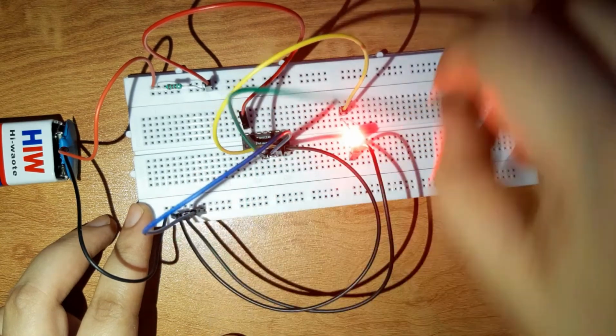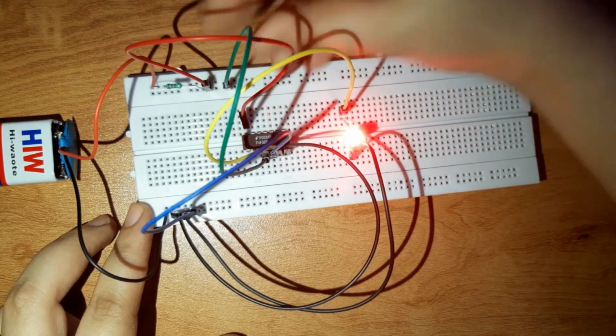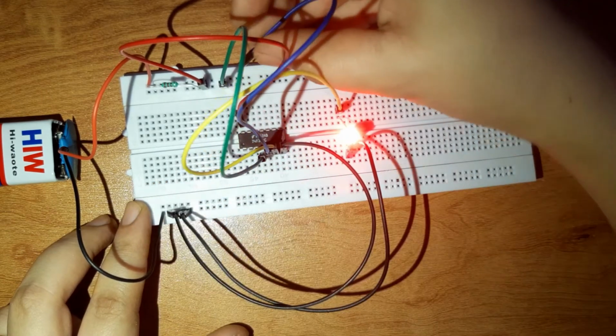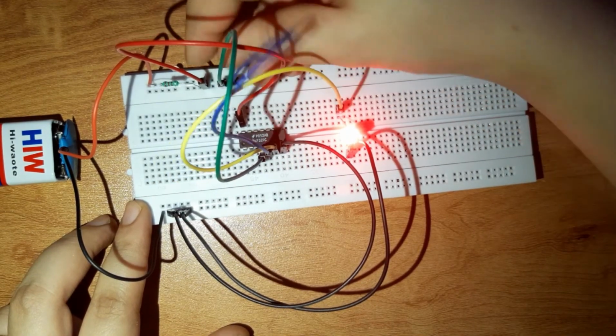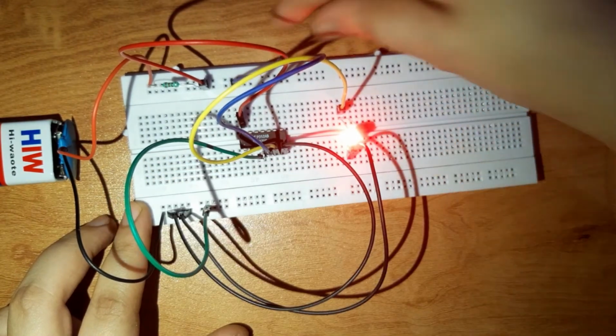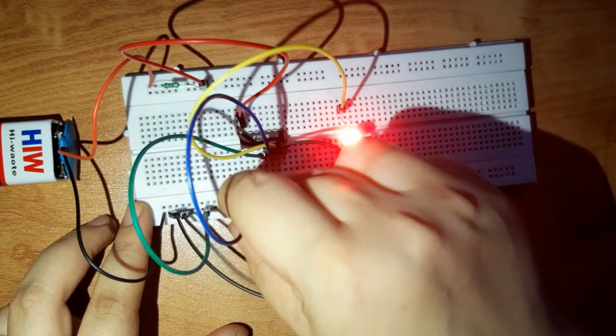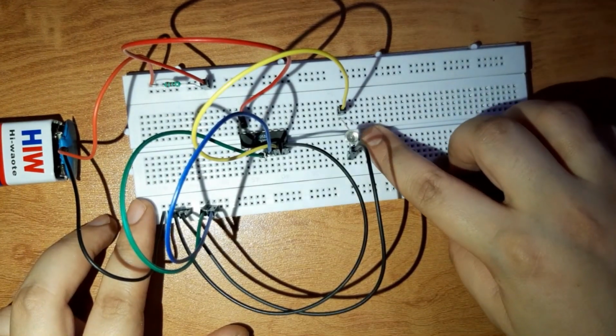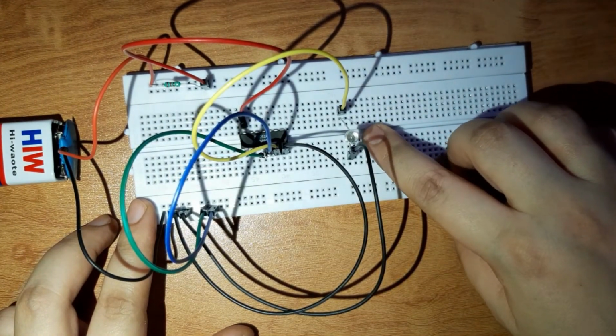If any one input of this OR gate is high, the LED will glow. If both the inputs are high, the LED will still glow. If we exchange the inputs, the LED will still glow. But if both the inputs are low, then only the output will not be shown, or the LED will not glow.